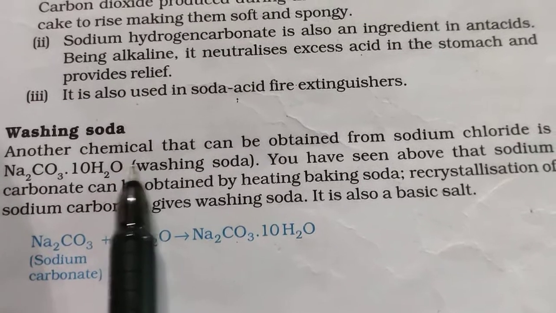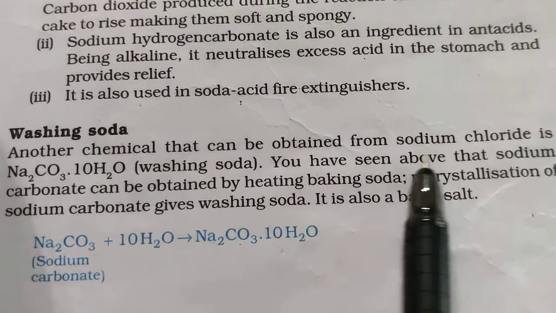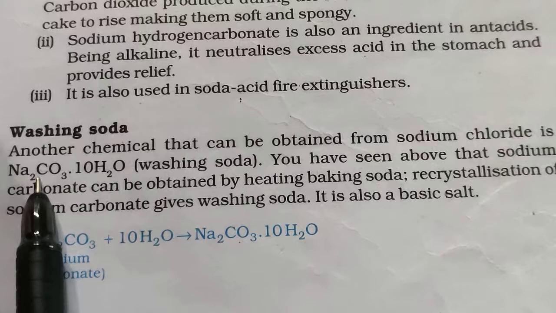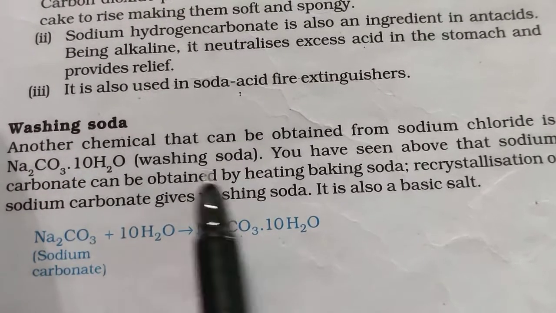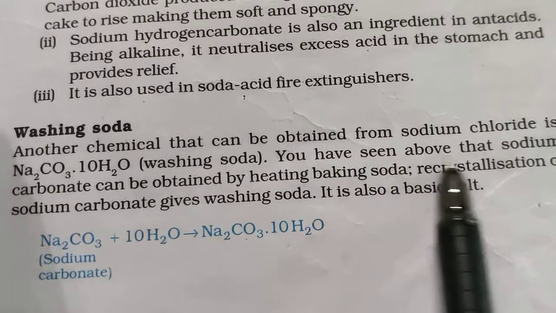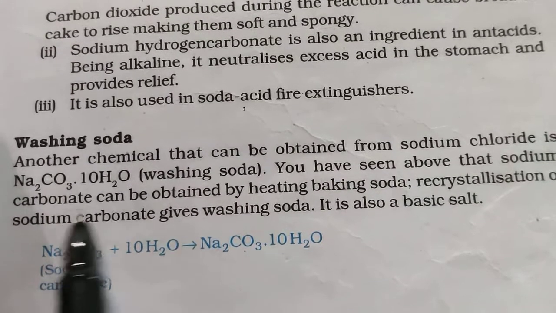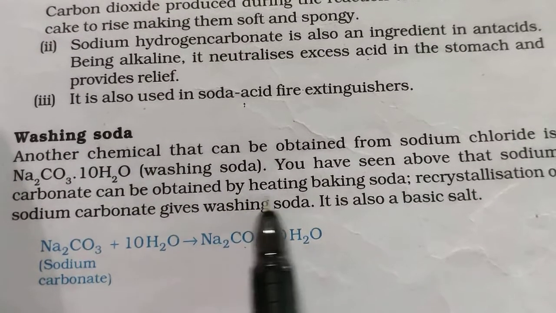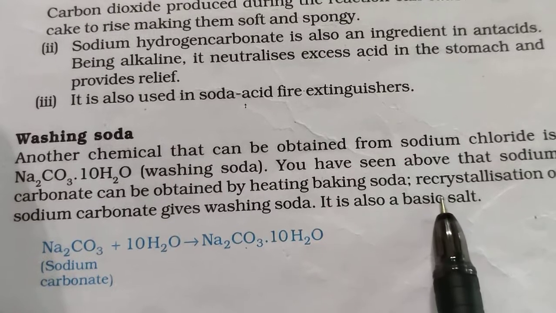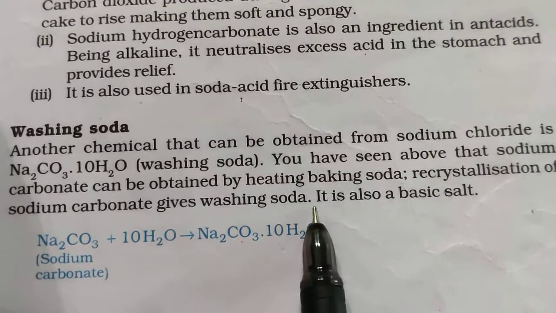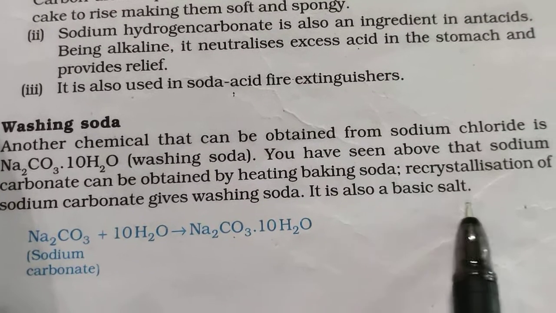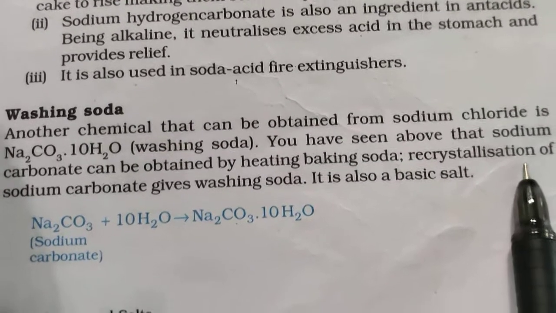Another chemical that can be obtained from sodium chloride is sodium carbonate decahydrate, Na2CO3·10H2O, called washing soda. You have seen above that sodium carbonate can be obtained by heating baking soda. Recrystallization of sodium carbonate gives washing soda. It is also a basic salt. Recrystallization. So what do you mean by recrystallization?